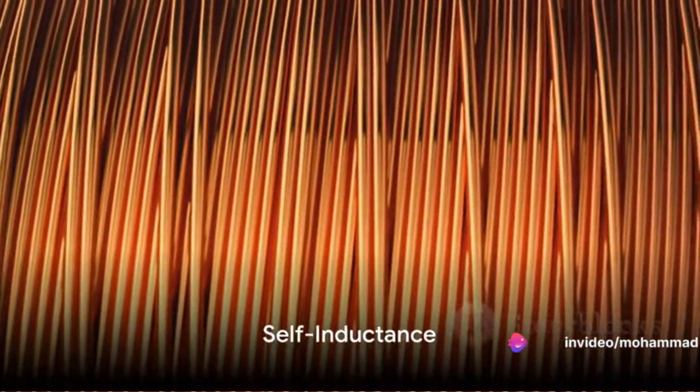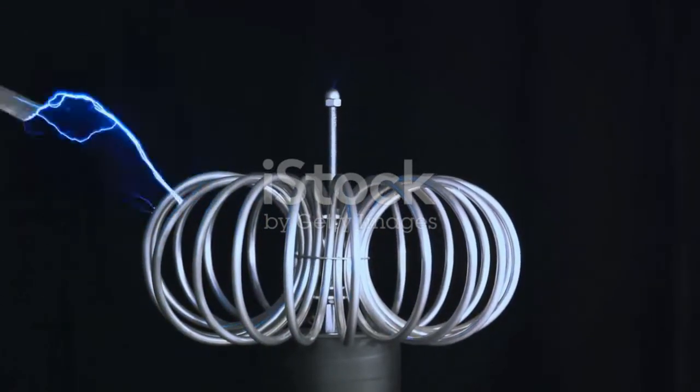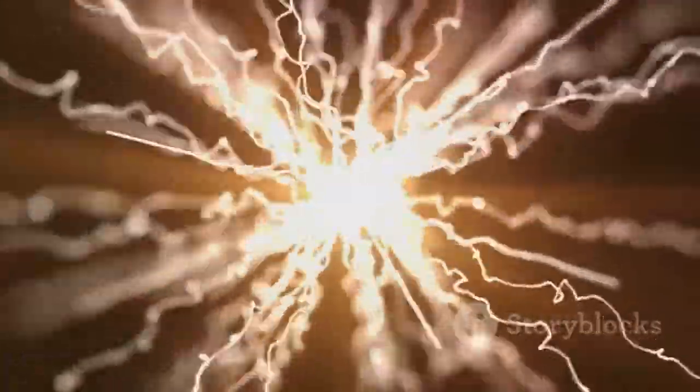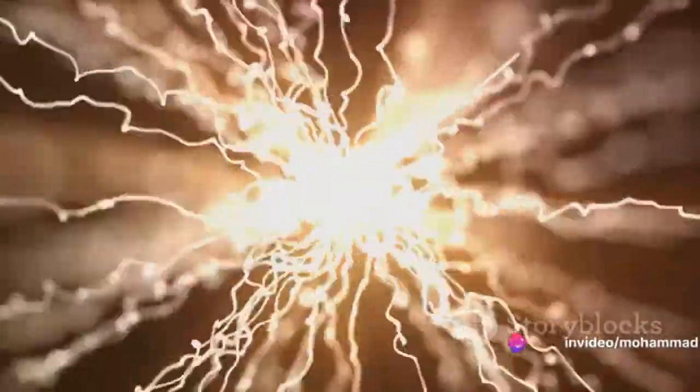Now, let's dive a bit deeper and explore the first type of inductance, self-inductance. Imagine a single conductor or coil through which electric current is flowing. This current generates a magnetic field around the conductor. But here's the interesting part. If the current changes, the magnetic field changes too. This change in the magnetic field induces a voltage right across the conductor itself. This voltage, which we call self-induced electromotive force, or EMF, pushes back, opposing any change in the current.